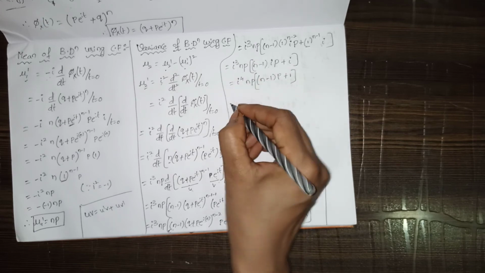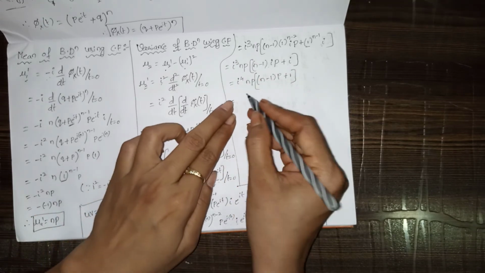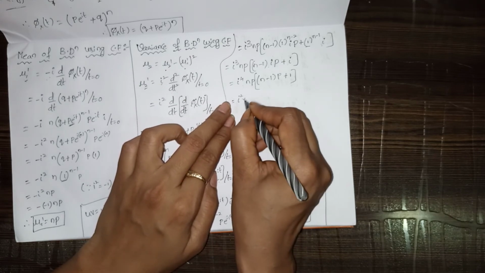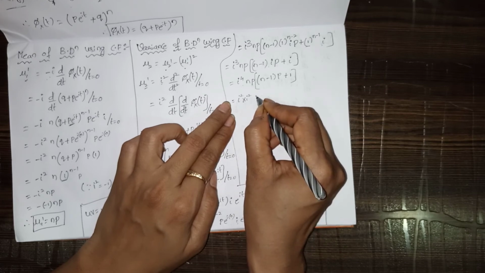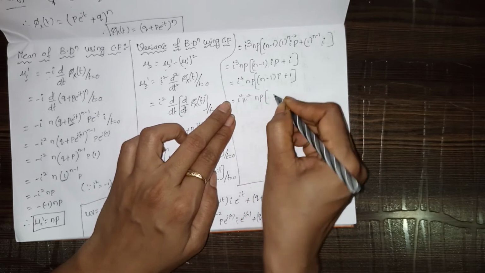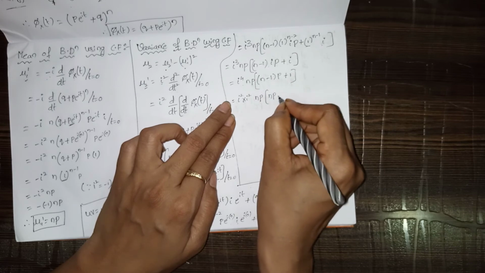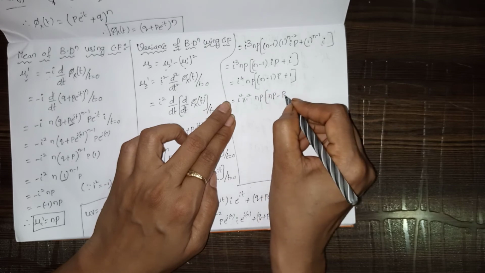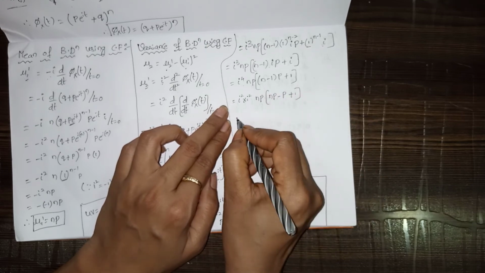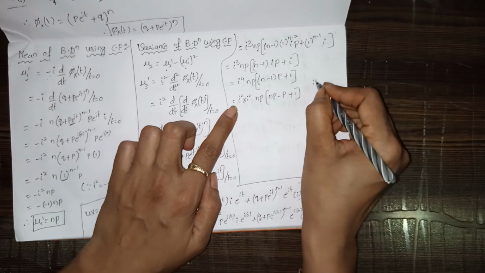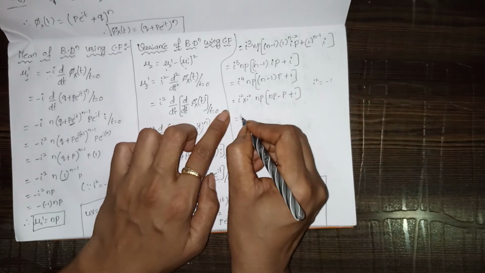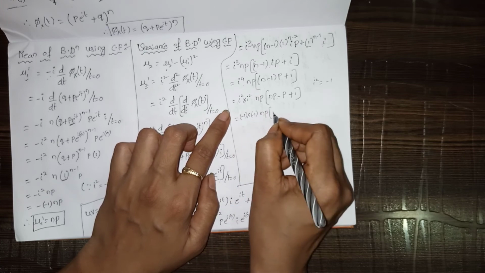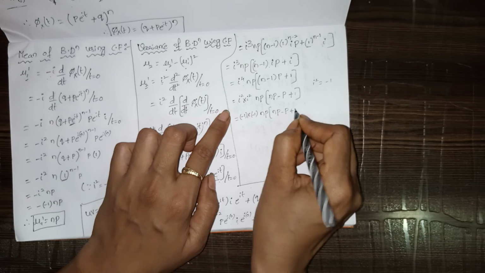Into i is i power 4. Here this one we can write i square into i square, into np into np minus p. Here n into p is np, minus 1 into p is minus p, plus 1. So that equals i square in the sense what? Minus 1. So minus 1 into minus 1 into np into np minus p plus 1.